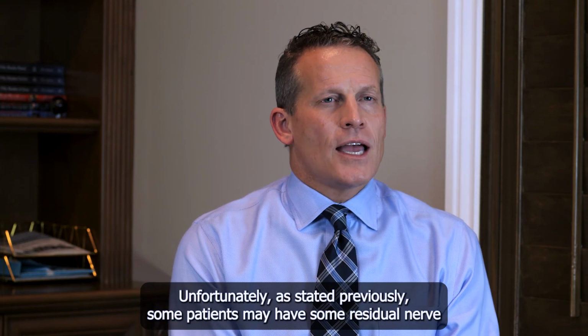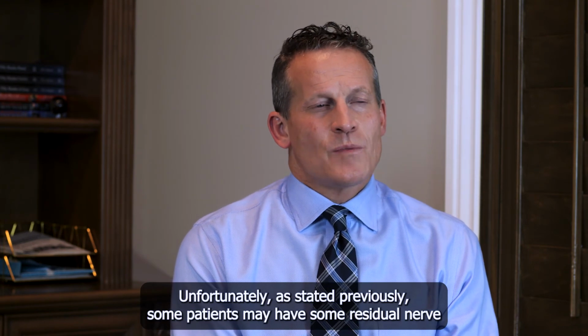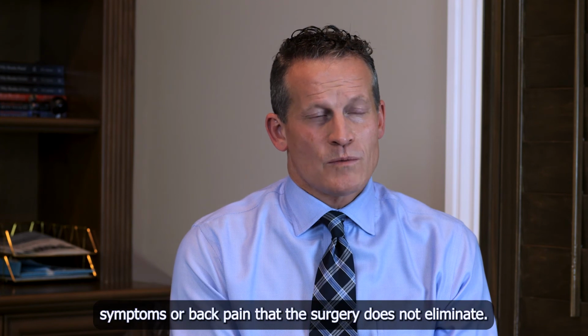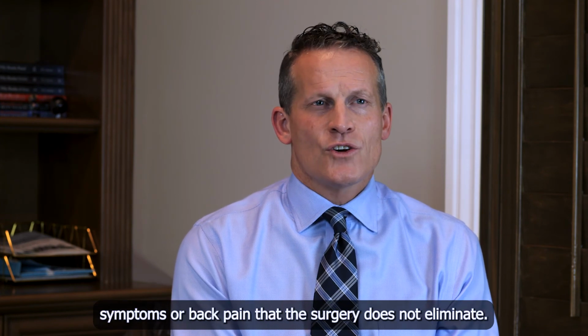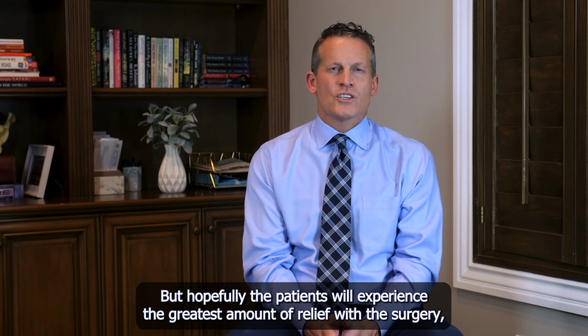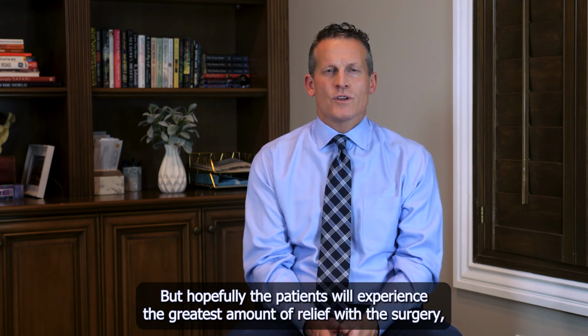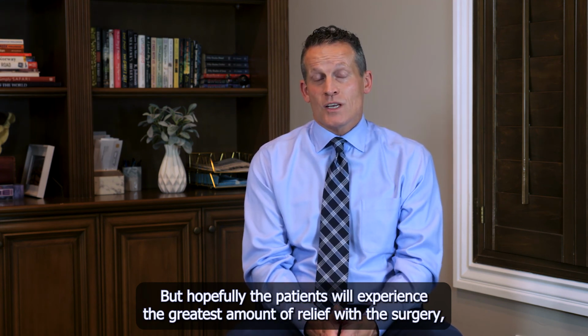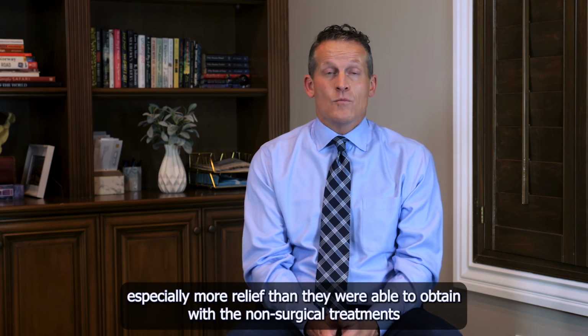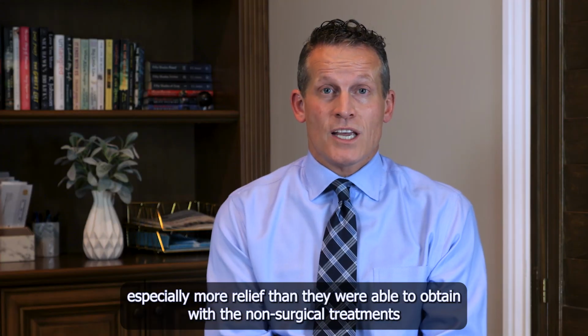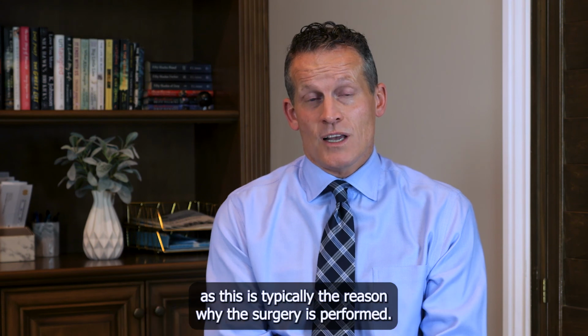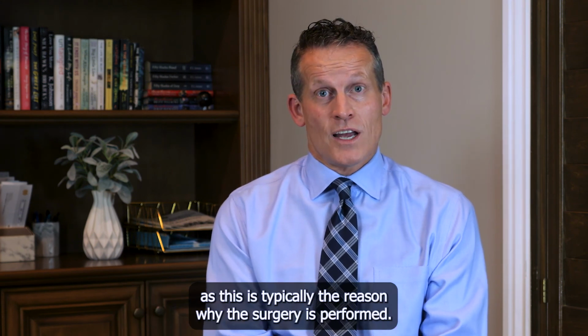Unfortunately, as stated previously, some patients may have some residual nerve symptoms or back pain that the surgery does not eliminate. But hopefully the patients will experience the greatest amount of relief with the surgery, especially more relief than they were able to obtain with the non-surgical treatments, as this is typically the reason why the surgery is performed.